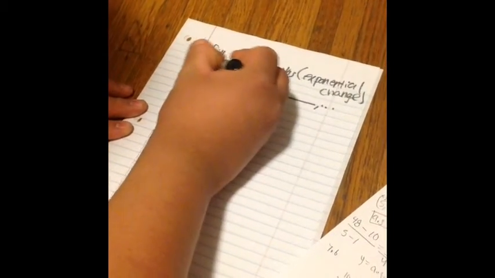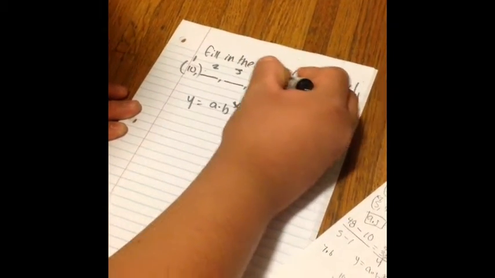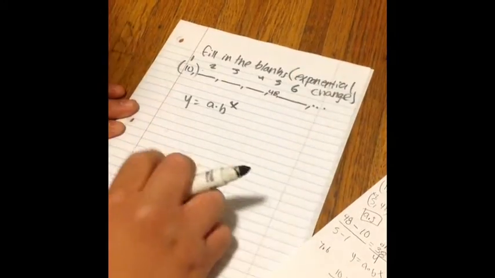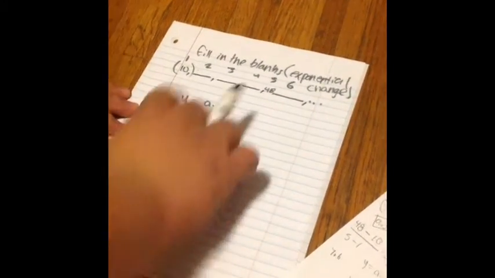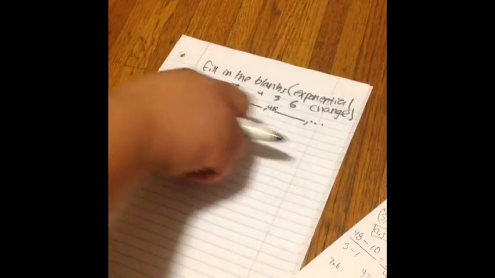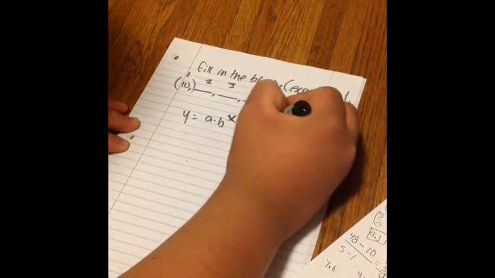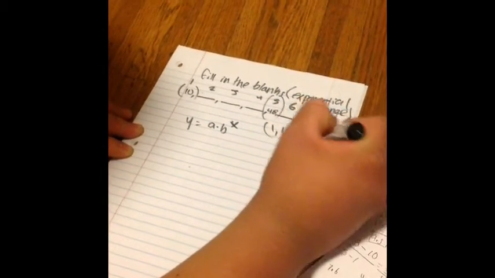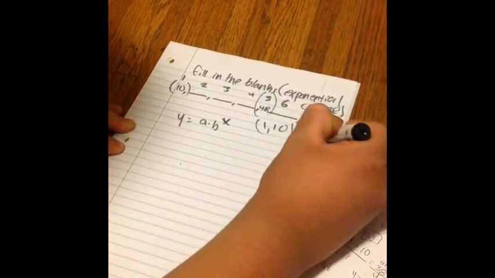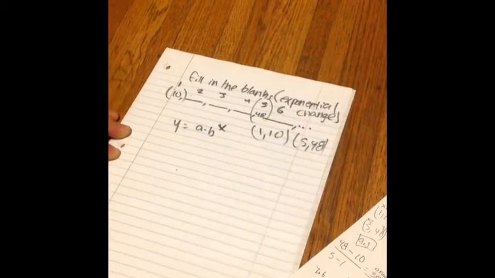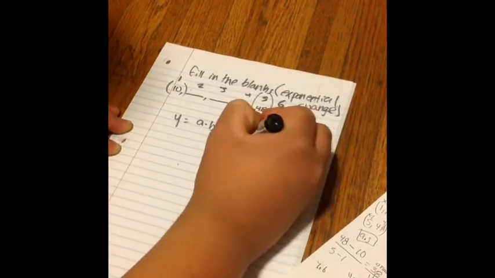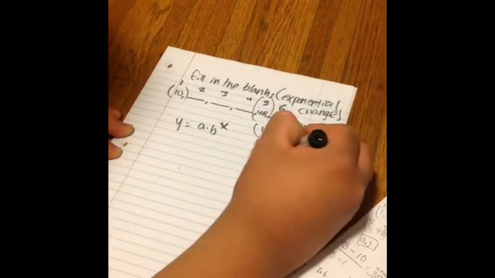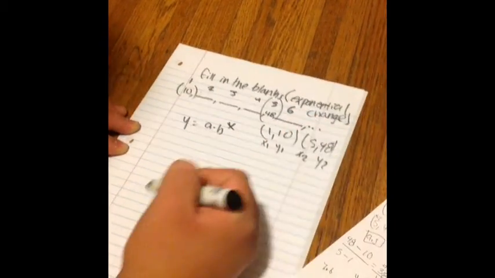Okay, so I'm gonna number them. This is 1, this is 2, this is 3, this is 4, this is 5, this is 6. I do this so that they could become x and y values like this. So this is 1 comma 10. That's my first point, and my second point is 5 comma 48. Okay, this is x1, y1, x2, y2.